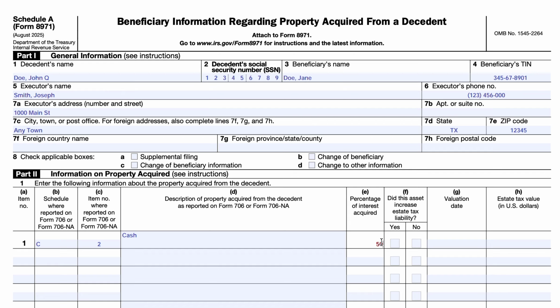We're going to say yes if so. Basically, the answer is yes, only if the estate tax was generated and if this asset contributed to that estate tax. So if it wasn't subject to a marital or a charitable deduction, then it's going to be a yes. And then the valuation date would be, in this case, the date that he passed away. So we call that 3/1/2026, and then we're just going to say that that was $4 million.